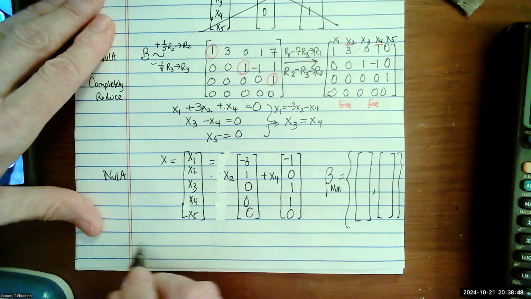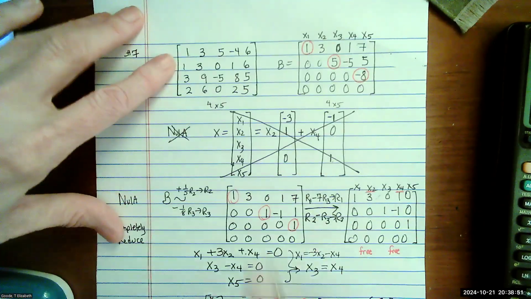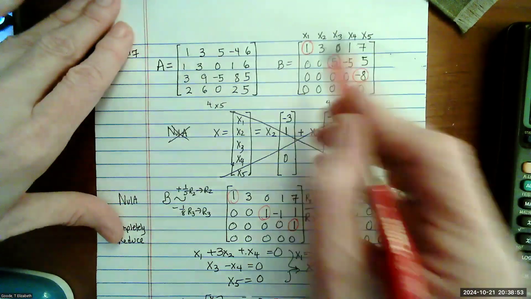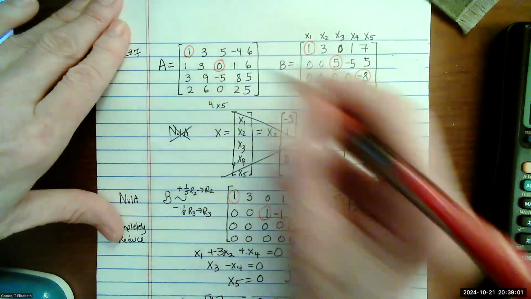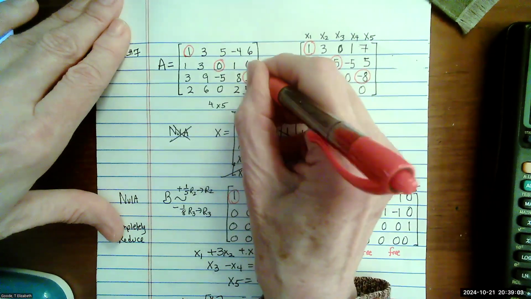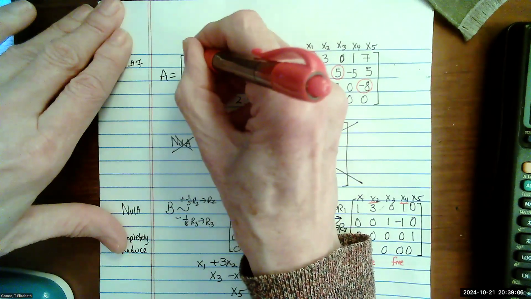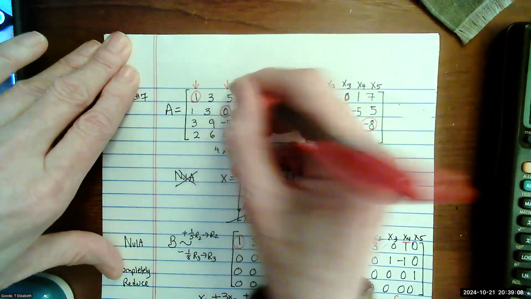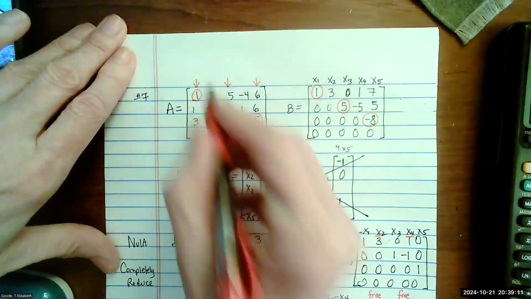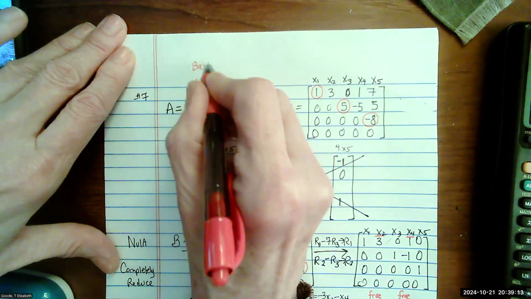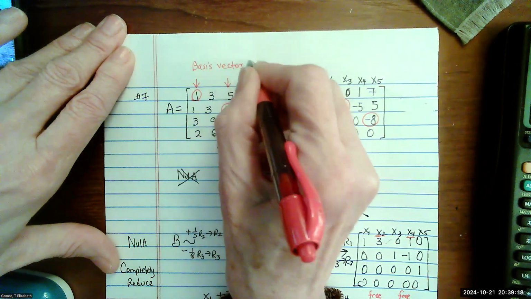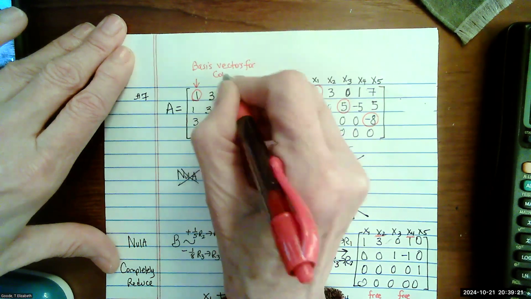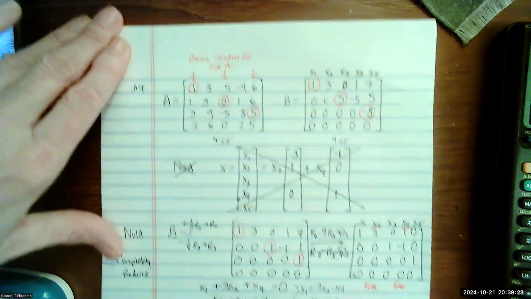Now, the basis for column A, what we do is we see the pivot columns already. The pivot positions even. The pivot positions are here, here, and here. So these are the three vectors that are the basis vectors for column A. You have to go back into A to find the basis vectors for column A because row operations change the column space.